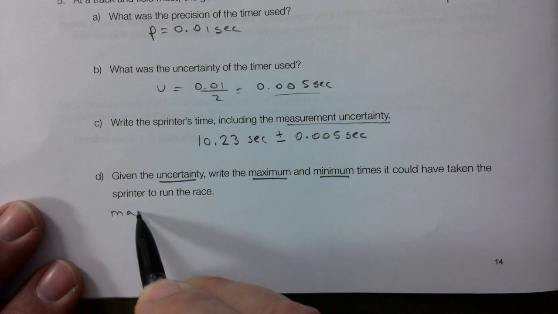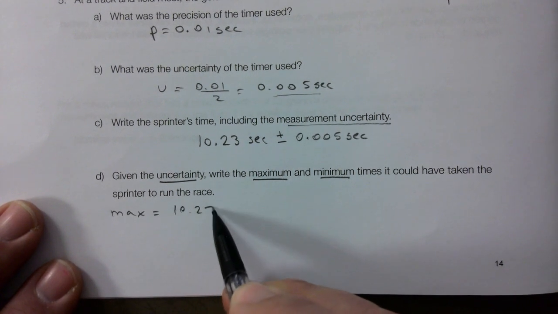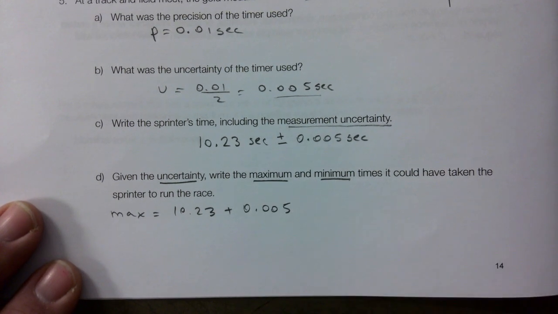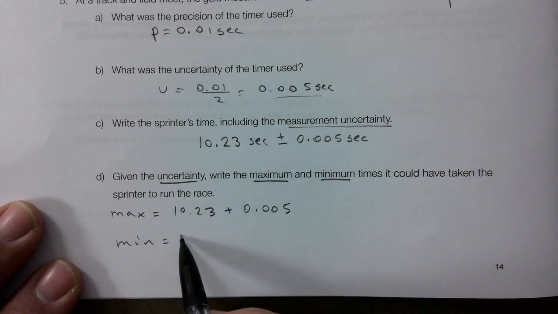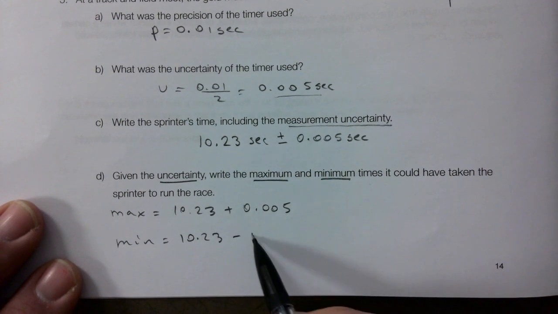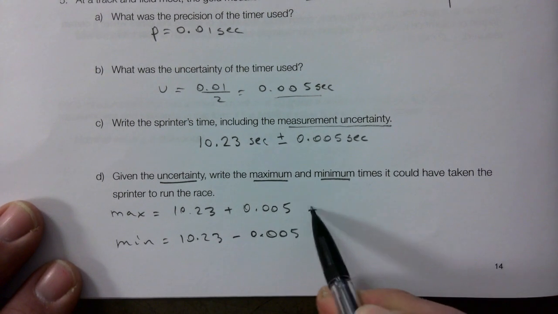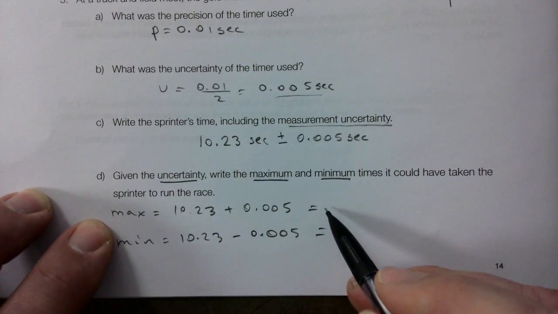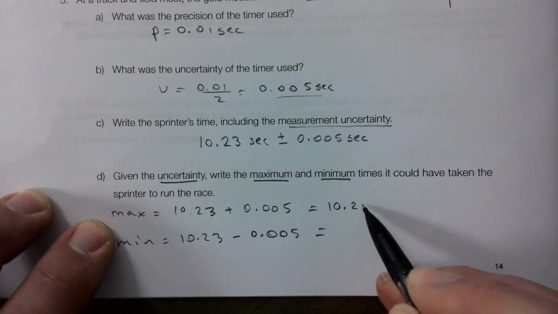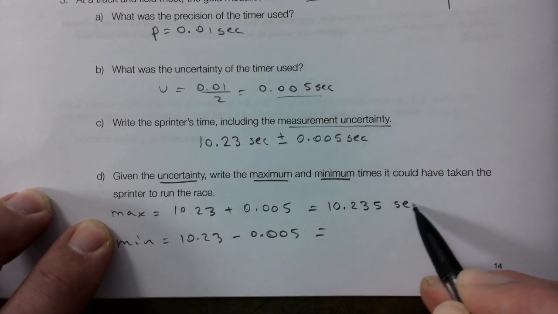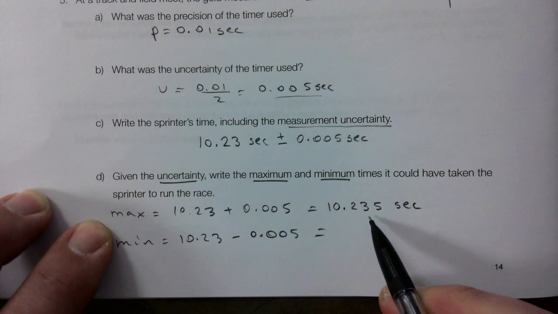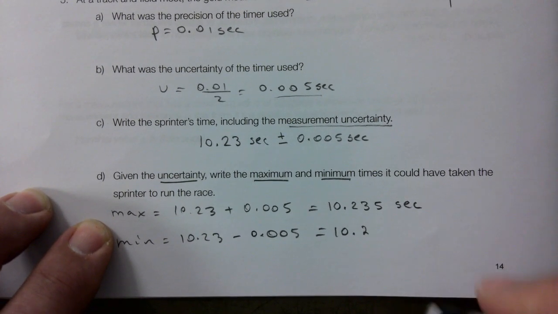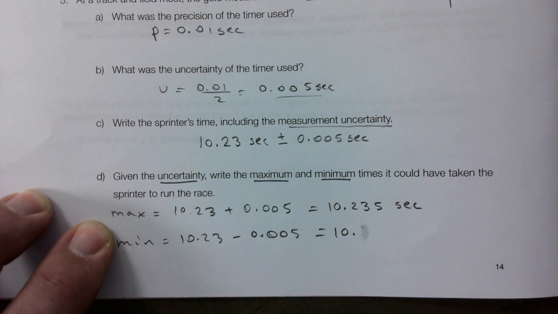So the max is going to be 10.23. You need to show this, okay? The uncertainty. And the min is going to be 10.23 minus the uncertainty. So you're saying, hey, technically, this sprinter could have actually taken a little bit more than what they're claiming, or it could have actually been that, oh, I gotta be careful here. I just want to show this.